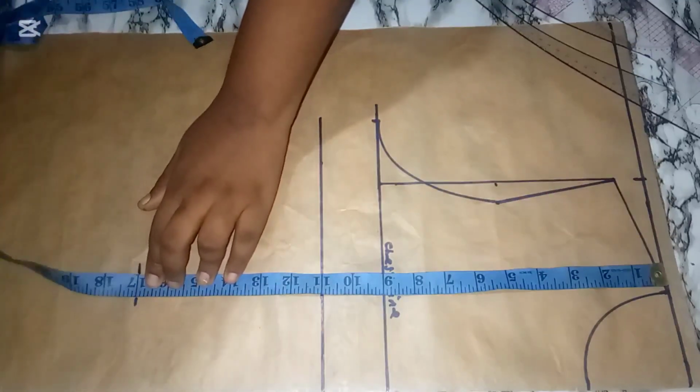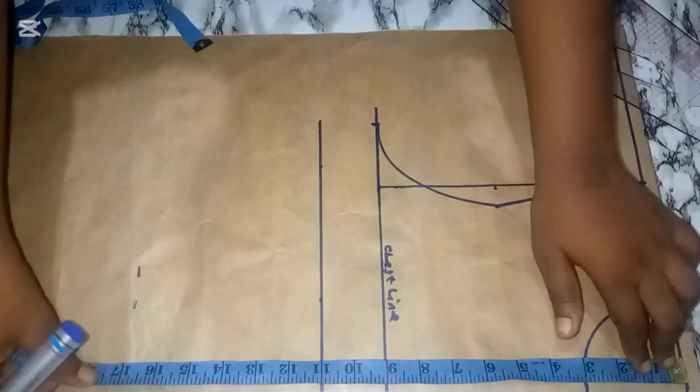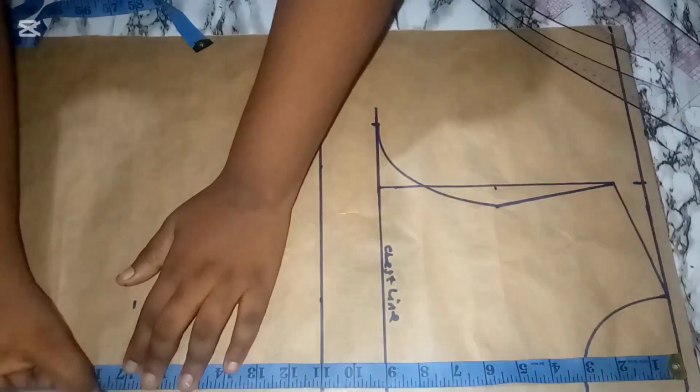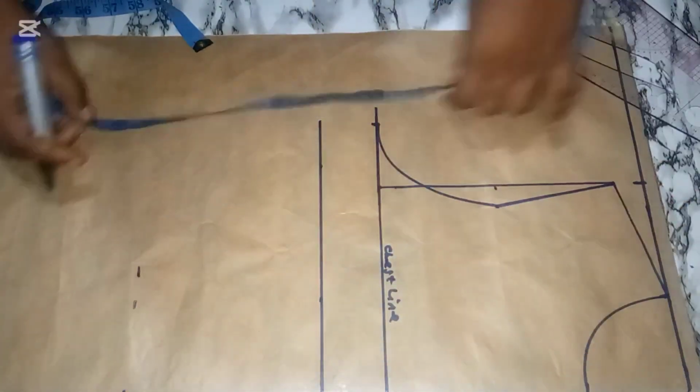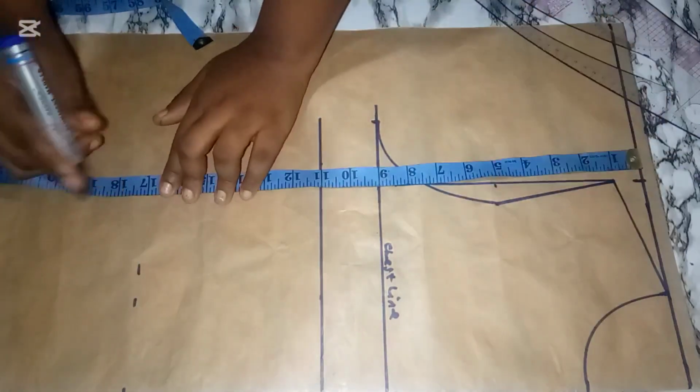My front waistline measurement is 17 inches and my back waistline measurement is 16. So guys, it's important to note that our back waistline should be shorter than our front waistline, okay?